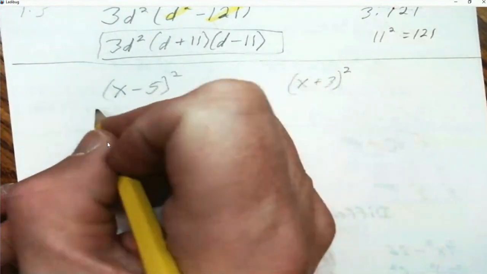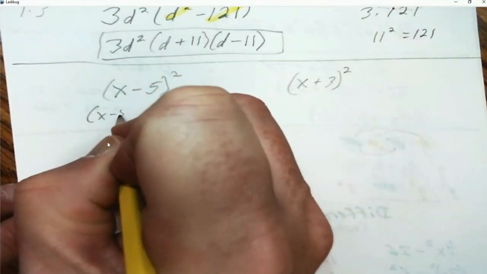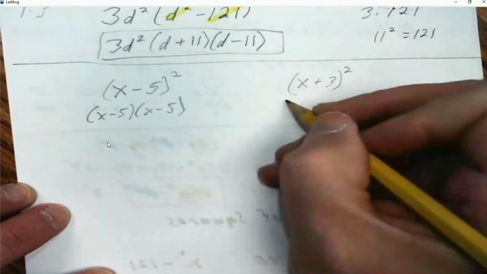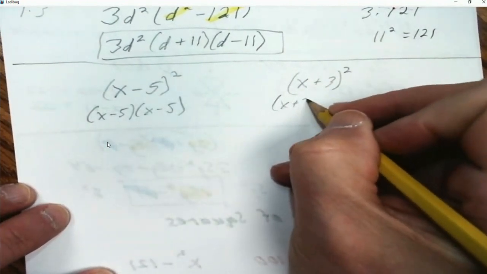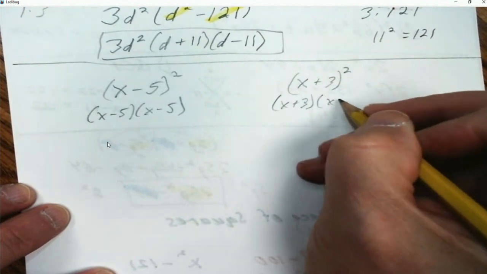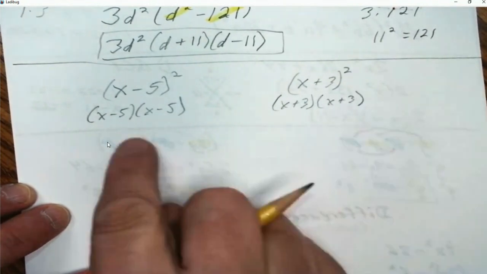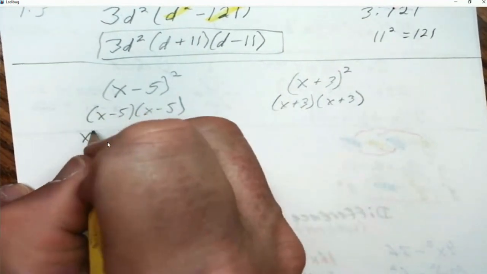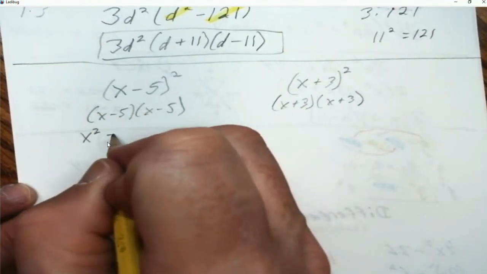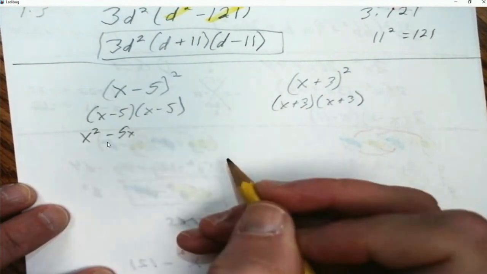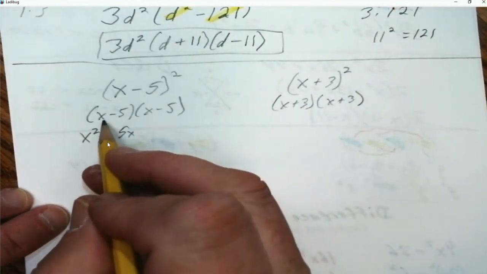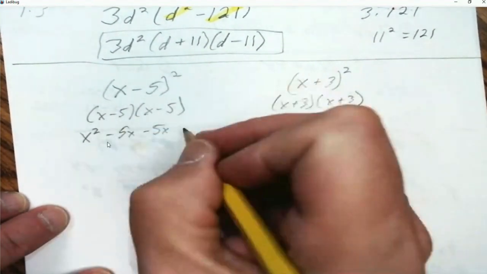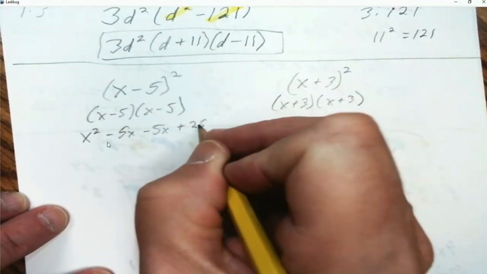So this is the same as x minus 5 times x minus 5, because that's what it means to square something. And this is x plus 3 times x plus 3. Let's distribute: x times x is x squared, x times negative 5 is negative 5x, the second term is negative 5x, and negative 5 times negative 5 is plus 25.